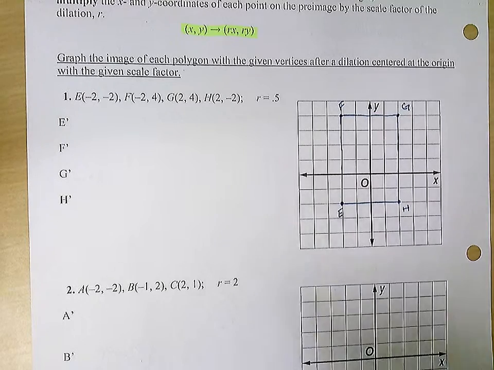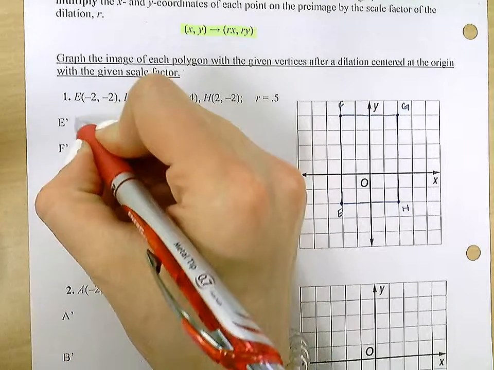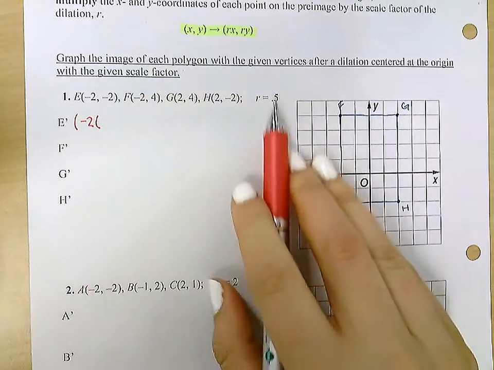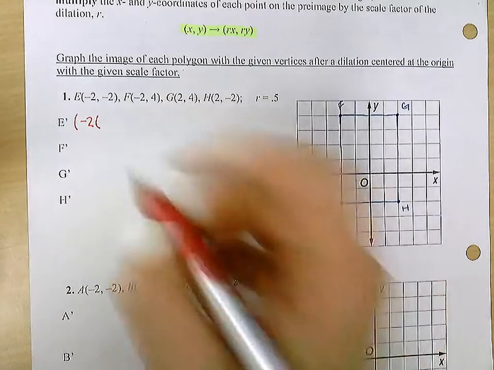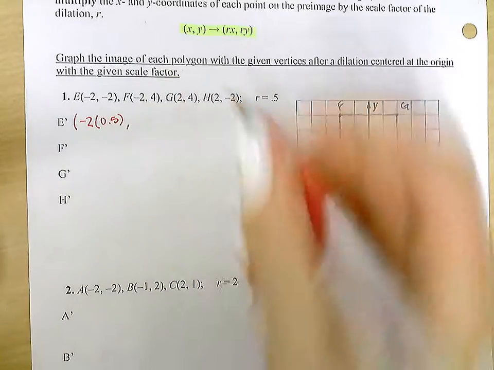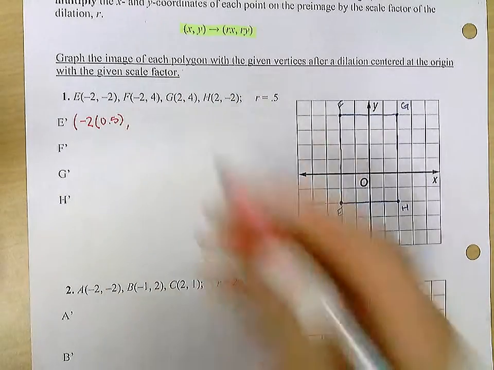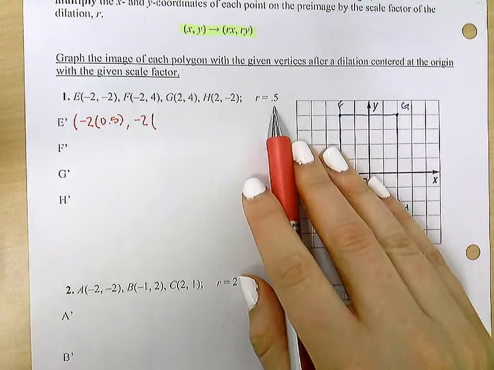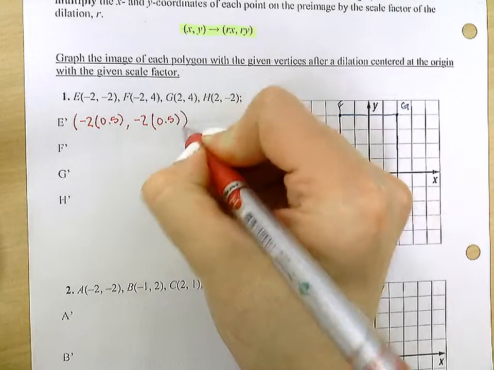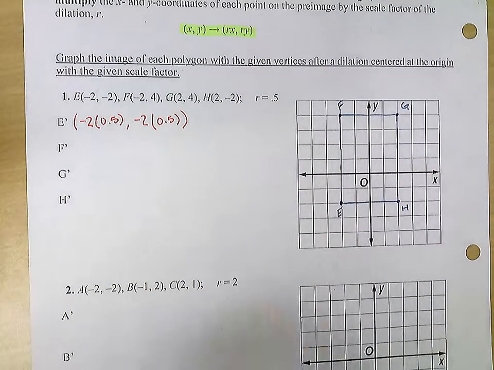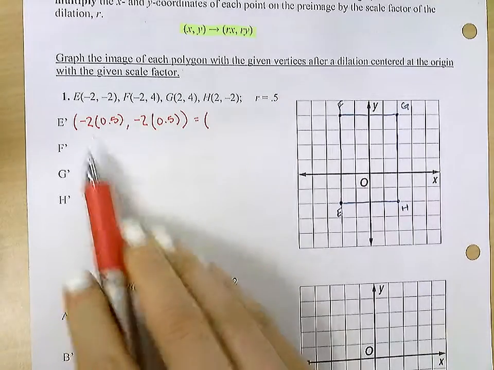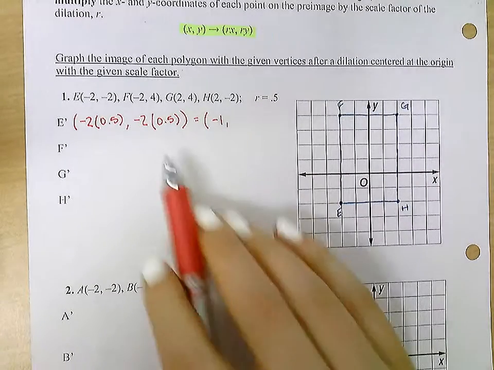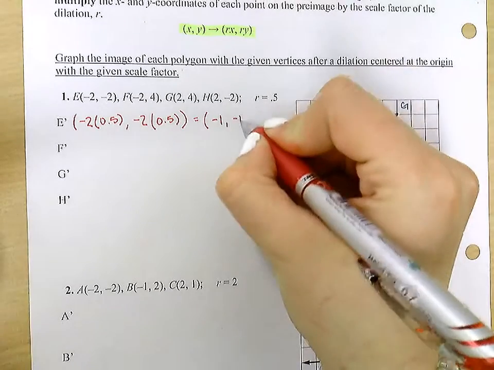So to find E prime, I'm going to take my x value from E, which is -2, and multiply that by our scale factor, which is 0.5. And I'm going to do the same thing with y. I take that y value from E, -2, and multiply it by our scale factor of 0.5. Negative 2 times 0.5 is negative 1. And again, negative 2 times 0.5 is negative 1.